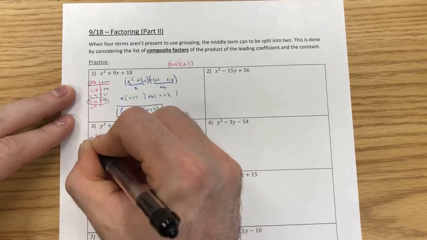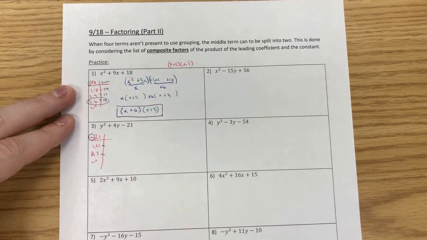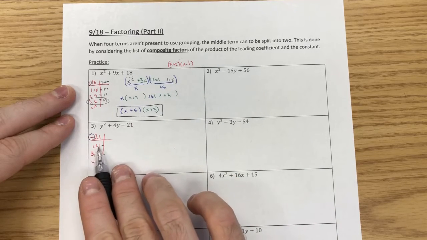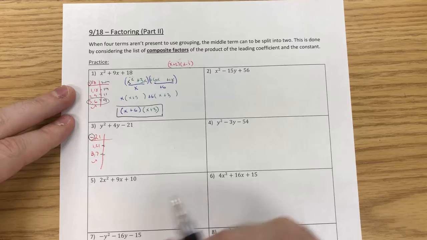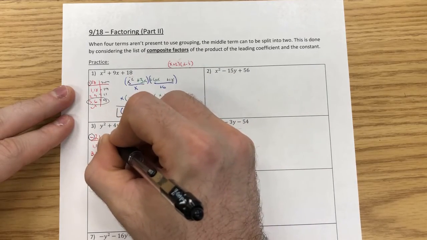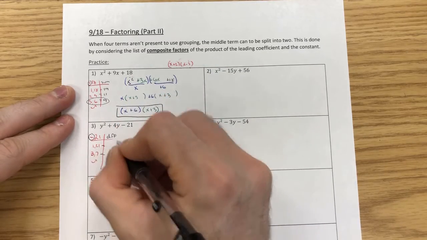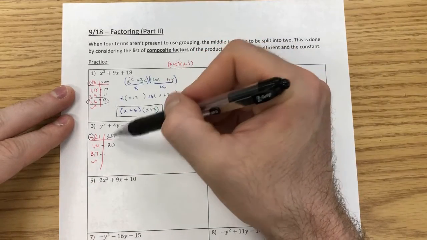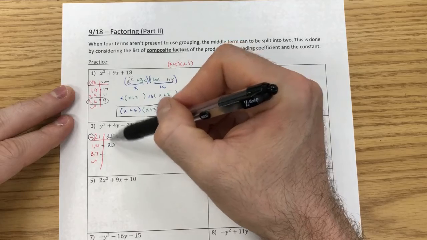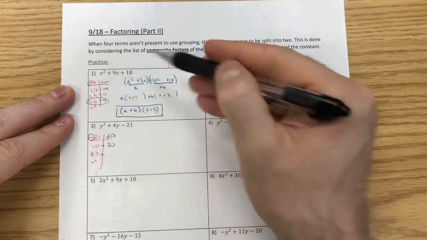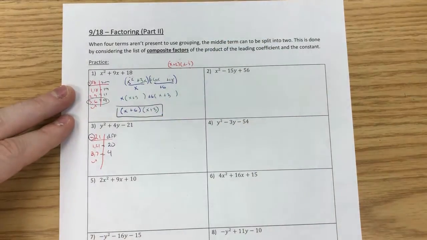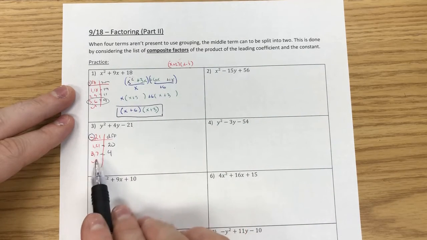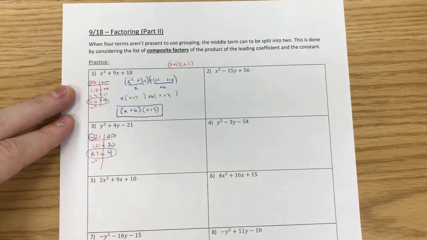Now, this time I noticed that my 21 is a negative number, which means the only way I can multiply to get a negative is if one of these is a positive and one of these is a negative. So let's do that. Let's make this the difference. So the difference between 21 and 1 is going to be 20. You notice how we didn't add them together, but we subtracted them? Again, because they have to have different signs. And a 4. So then I look, what two numbers multiply to give me 21 and make a difference of 4? Well, 3 and 7.